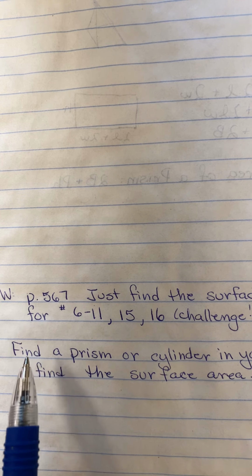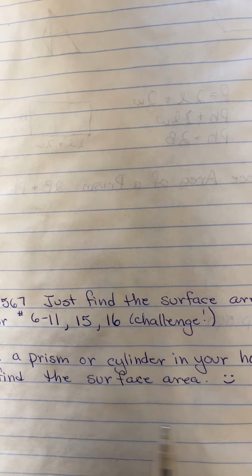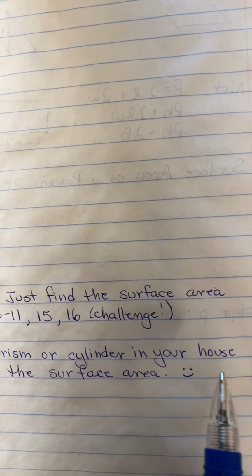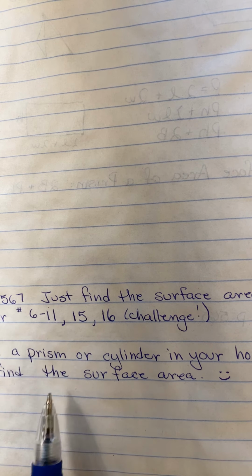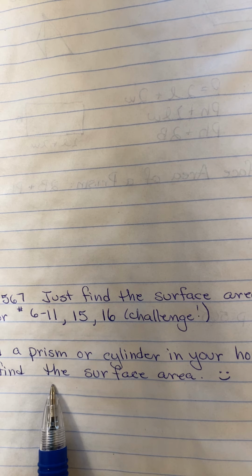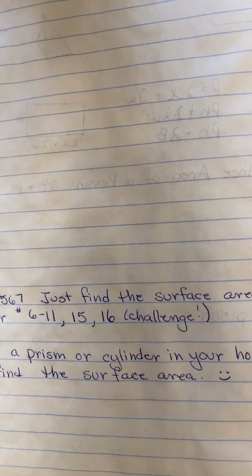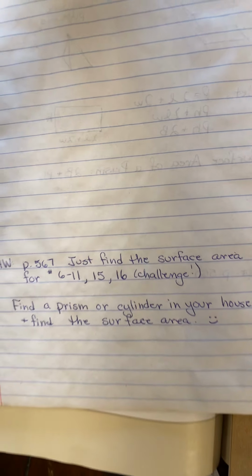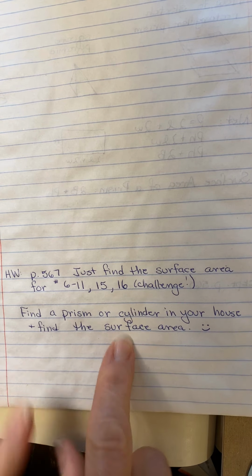And then I'd like you to find a prism or a cylinder in your house, and I want you to find the surface area. So for this, when you submit your work, either tell me what it was. It's a box of Cheerios. It's a box from Amazon. Tell me what the dimensions are. You'll have to measure it and then figure out the surface area. You could also upload a picture of the thing.